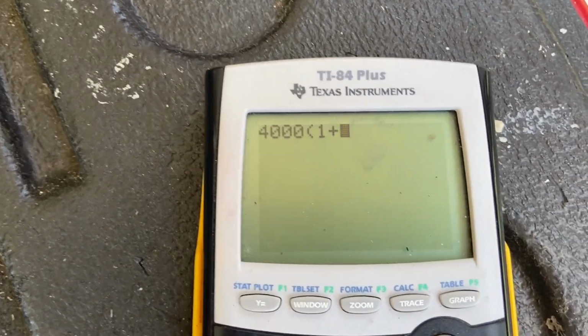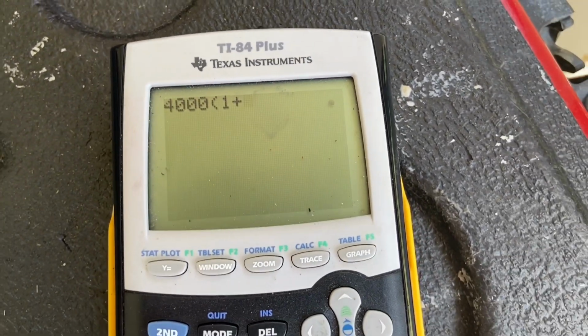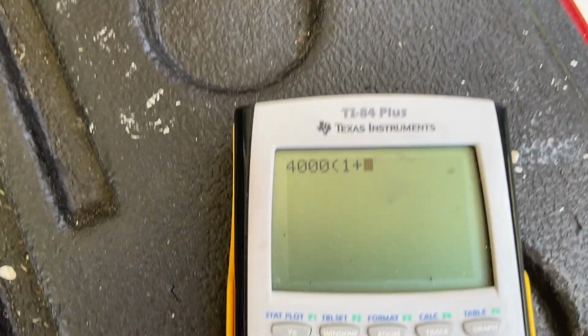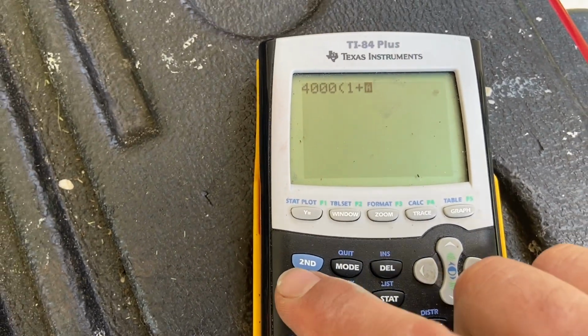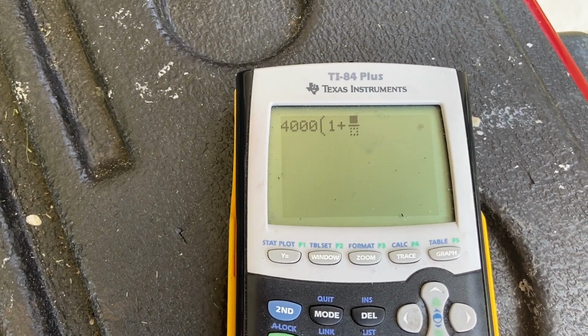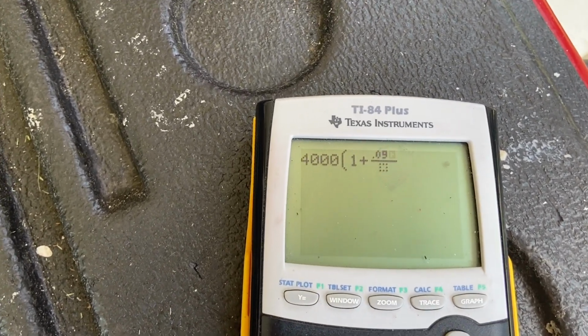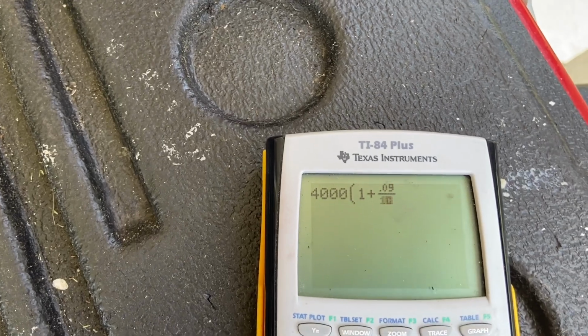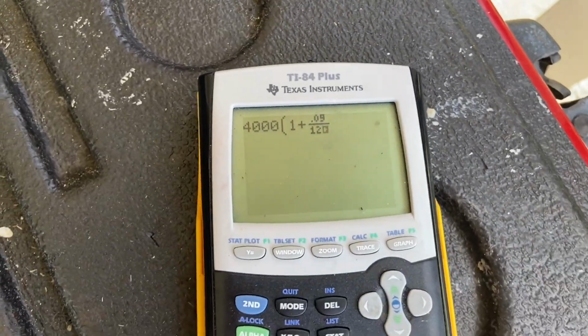We have a parenthesis, and then it's 1 plus. Now we're going to put a fraction in here because it's 0.09 divided by 12. So I'm going to use the fraction button. So alpha F1, we know that button. We've used that before. Throw a fraction in there. 0.09 goes in the top, 12 in the bottom because it was calculated monthly.